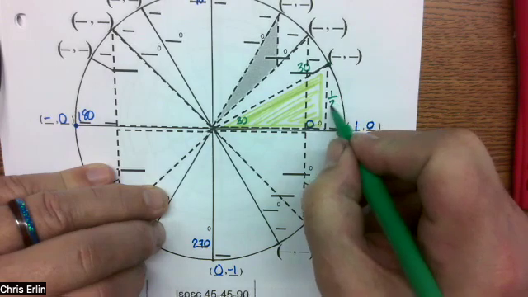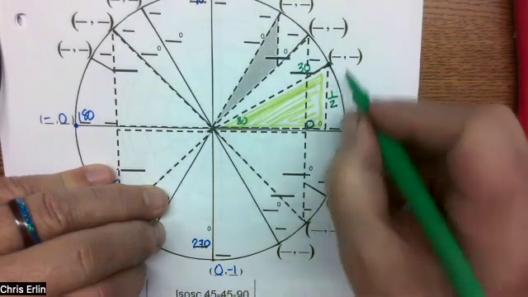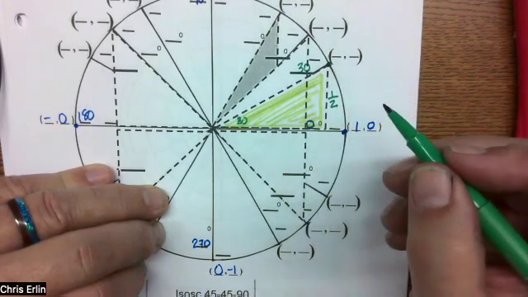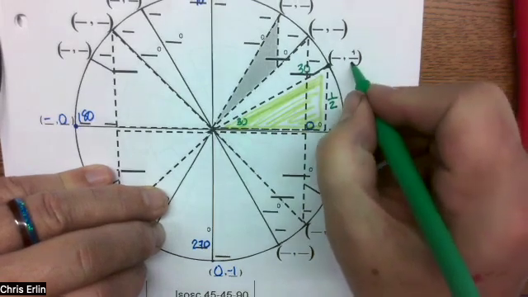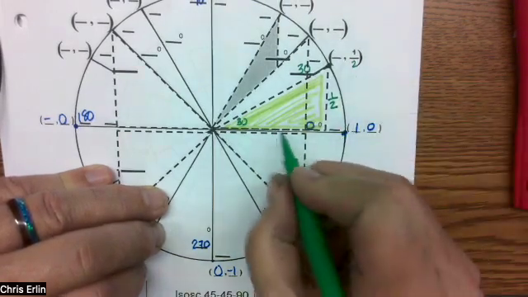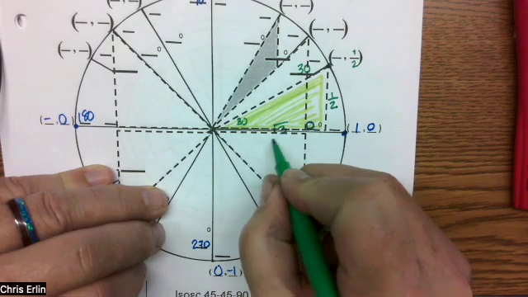Good. And if that's 1/2, is that the y value or the x value of this coordinate? Well, because we're trying to ensure that we know what the coordinate is. And this is √3/2.